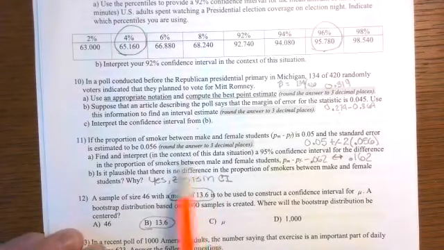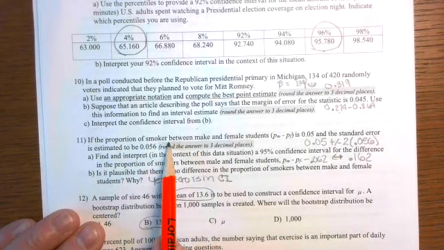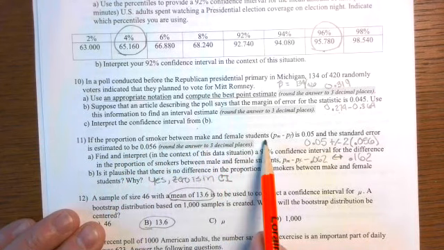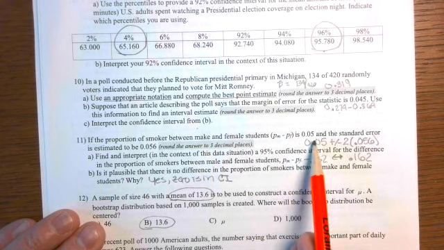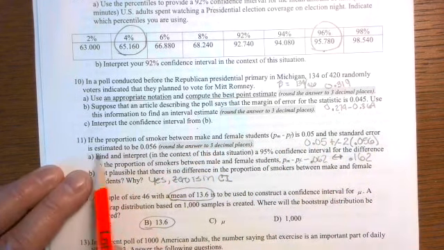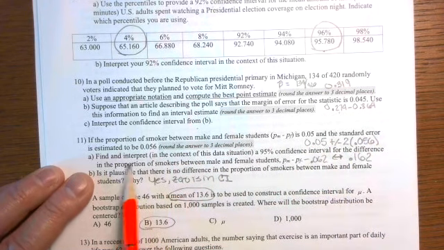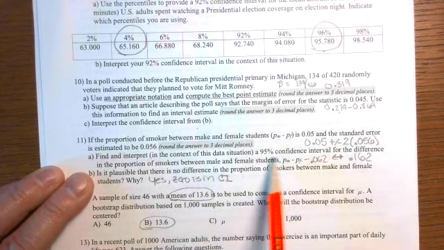Okay, let's pick it up. If the proportion of smokers between, I think it's supposed to be male and female students, P of M minus P of F is 0.05, and the standard error is 0.056. Remember, standard errors get doubled. Find and interpret the confidence interval for 95%.